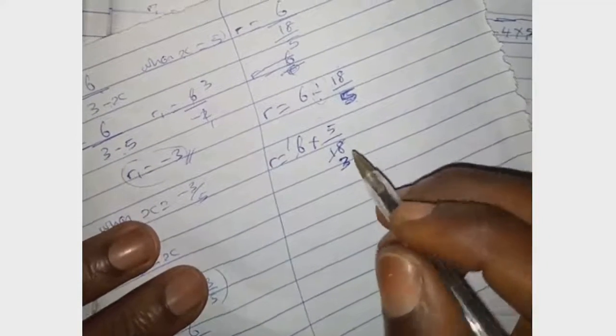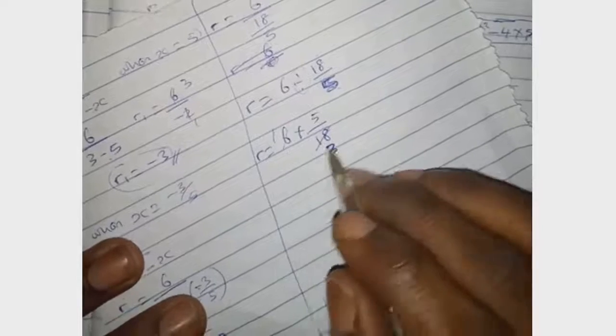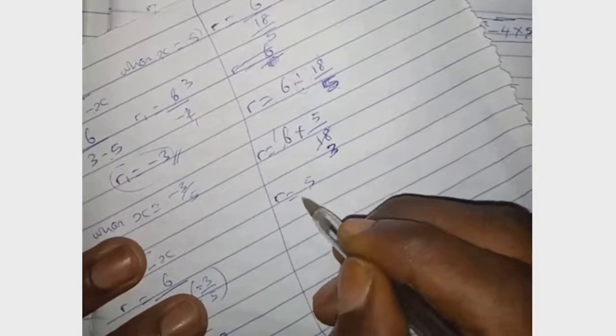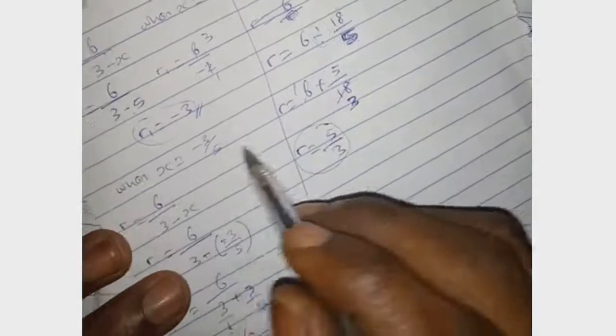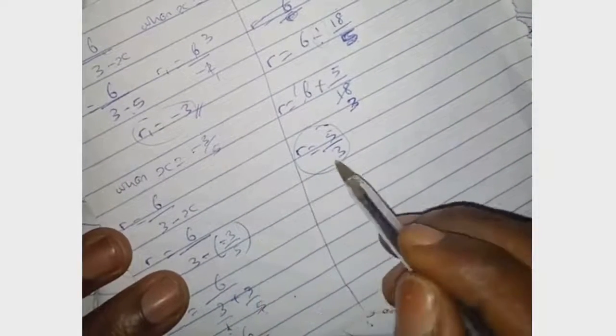So in this place, our R is equal to 5 over 3. So our R is equal to 5 over 3 when S is equal to minus 3 over 5.